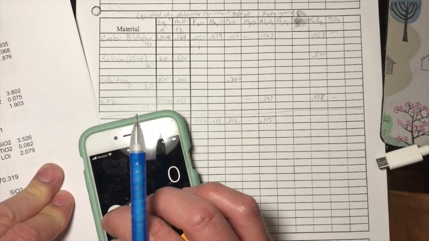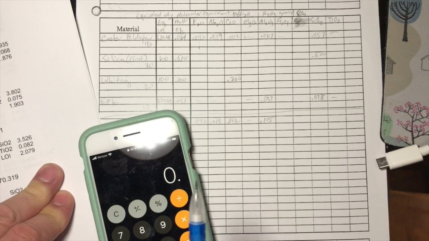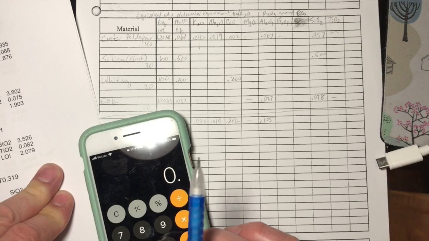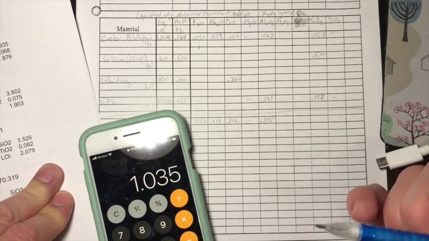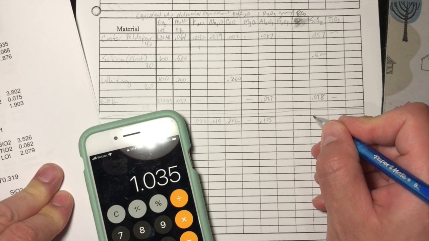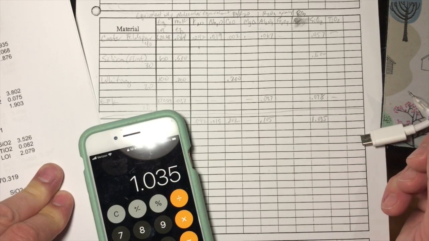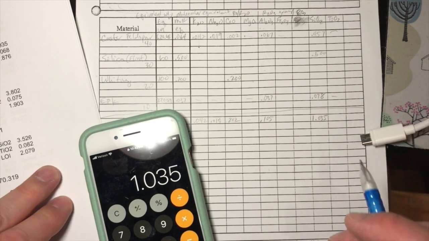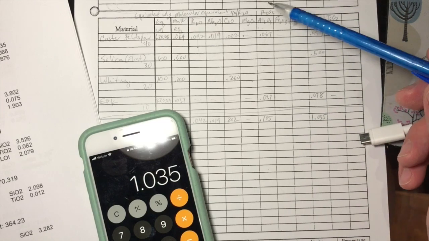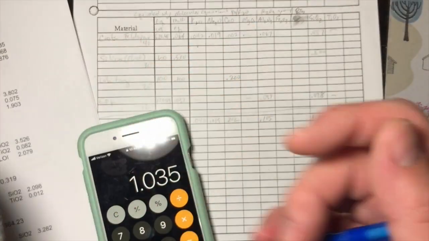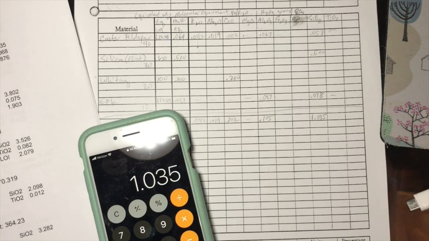Actually, it probably would have been fine because I did 0.08 and it would have been just a rounded up 1.035, a rounded up version. Okay, so as you can see, like a lot of these materials, just because they're negligible, you get to a point where you're just like, okay, well they're not really going to count for much of anything, so we'll just ignore those.